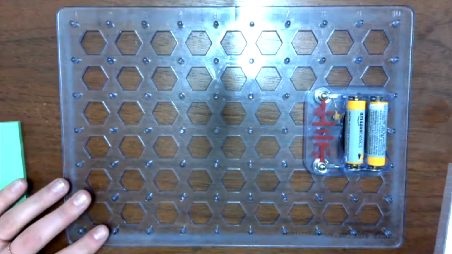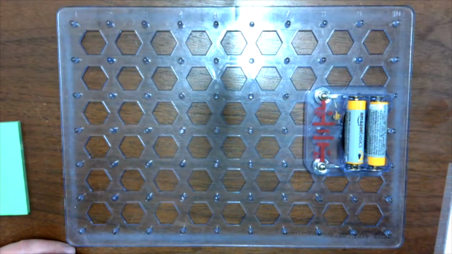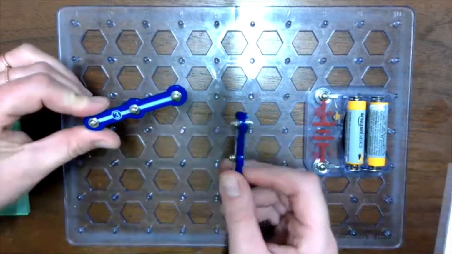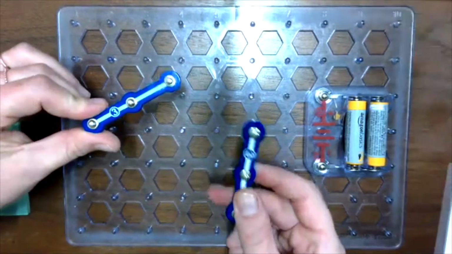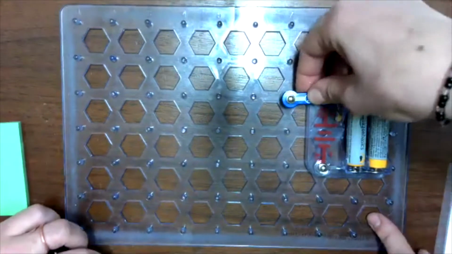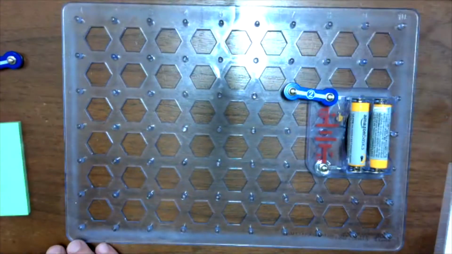And so conductive material just means that it is able to transfer the electricity for us. So the electricity can flow through. And so we're going to start by making just a simple circuit that will be really easy for you guys to visualize. So we'll start just locking them together.